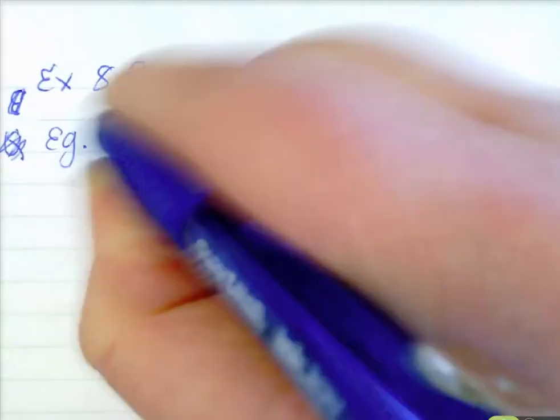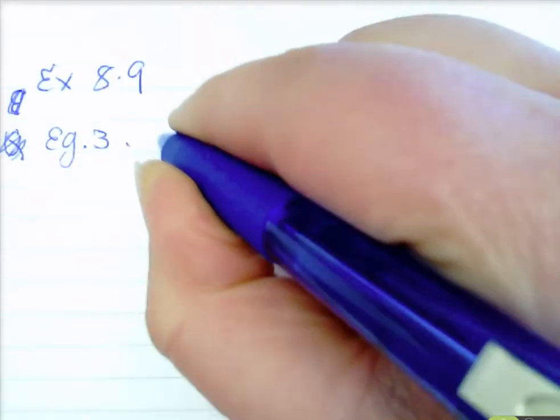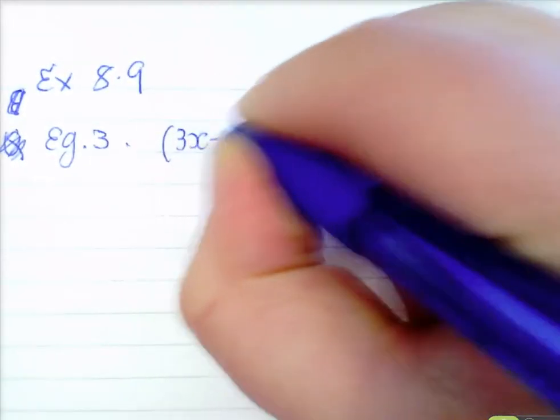Now, let's do some more product rule questions. I'll just do some. Product rule? Well, girls, if I ask you, you have to use product rule. Now, exercise 8.9, we're going to do some questions. Actually, I better do this example. I'm going to do example 3 from your book, which is 3, differentiate this.